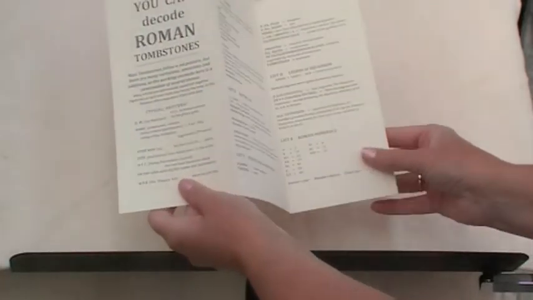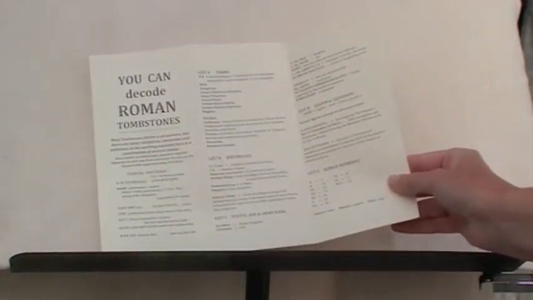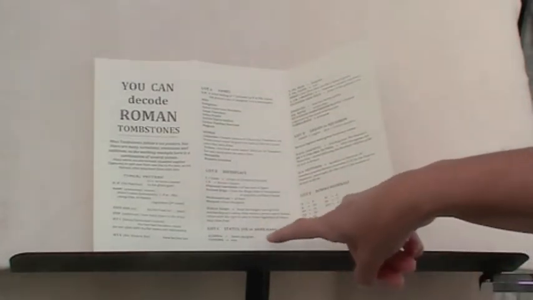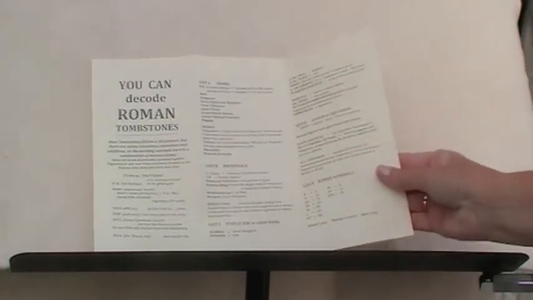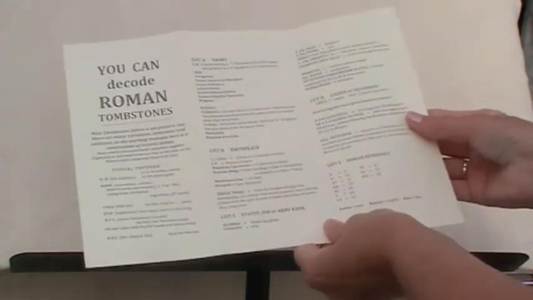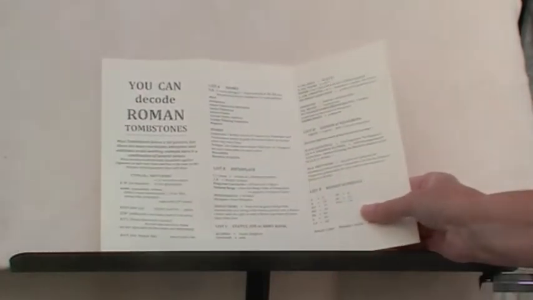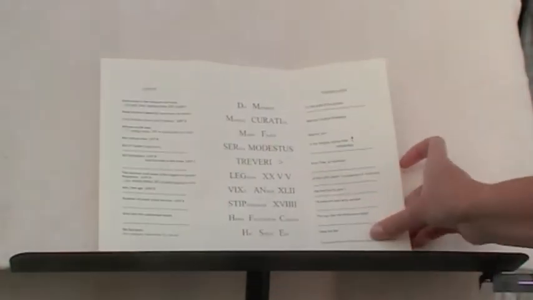On this side it has a few lists which you will find useful for checking out the names, birthplace, the status or the army rank of whoever's tombstone it was, information about the legion or the squadron that the person belonged to, and also some help with sorting out the way that the Romans wrote their numbers down, the Roman numerals. On the other side you'll see that there is a fictitious example of a possible tombstone inscription.